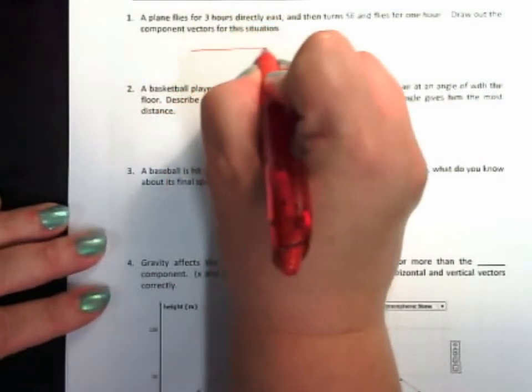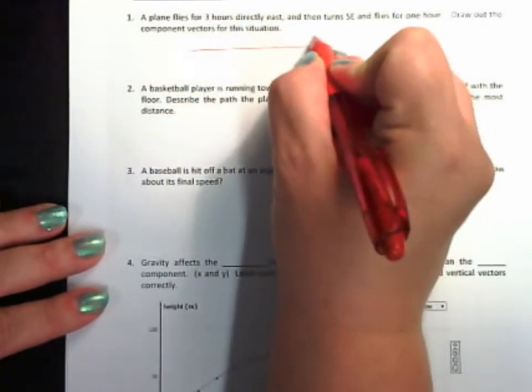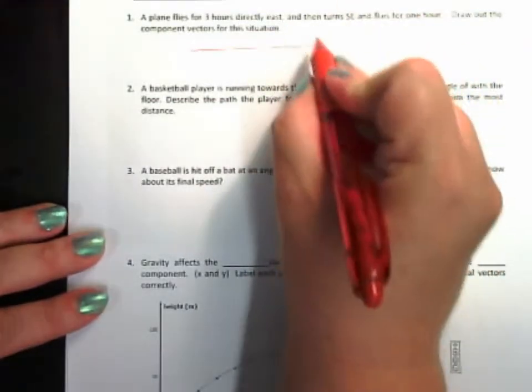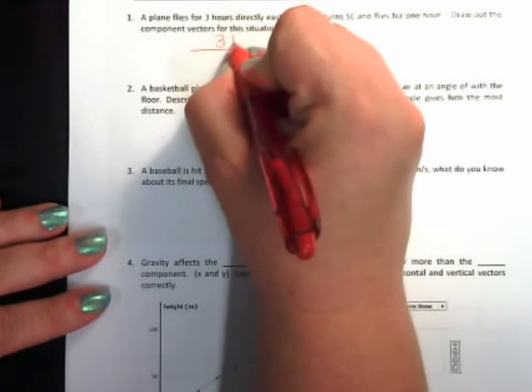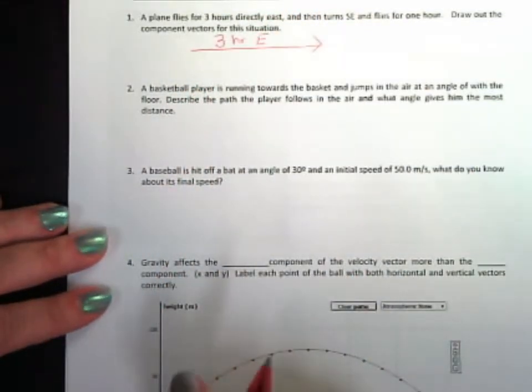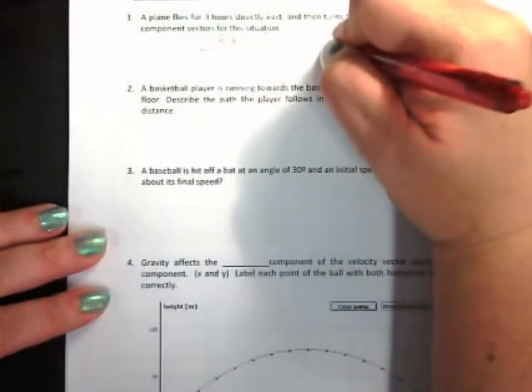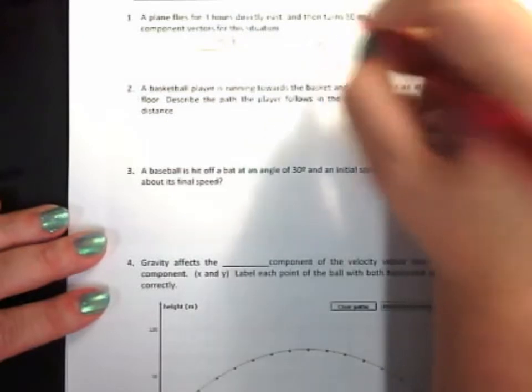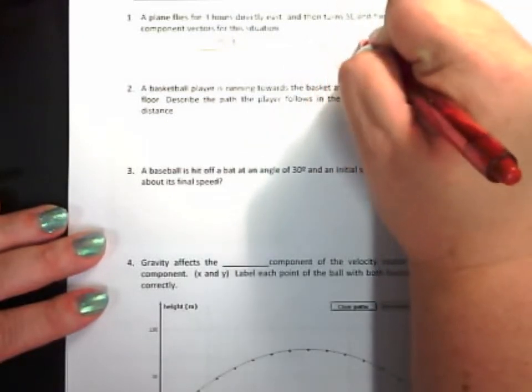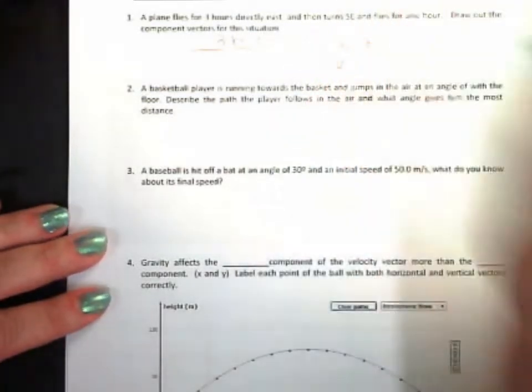So I'm going to draw a line, and remember I have to draw my arrowhead pointing east because that's the direction I'm going. And remember to label your vector. Then I turn southeast and fly for an hour. Now it's less time, so I make sure it's shorter. And so I have 1 hour southeast.